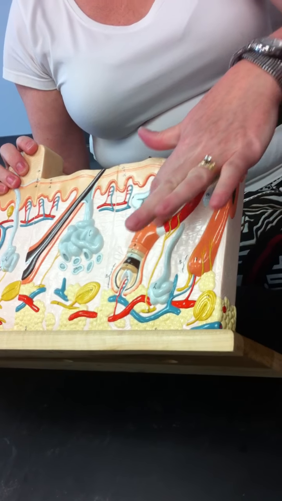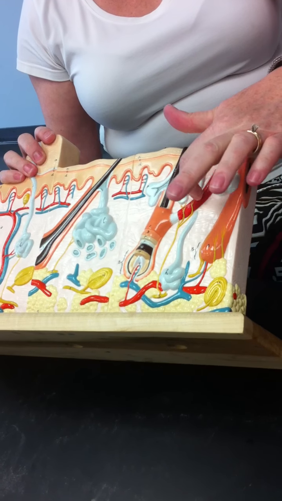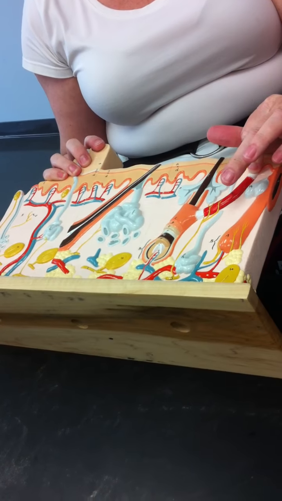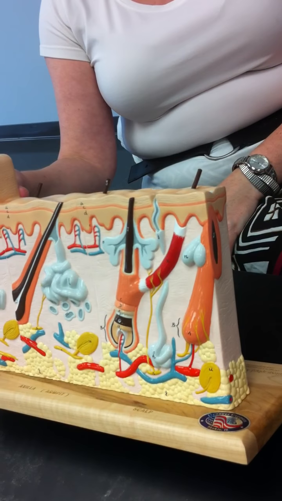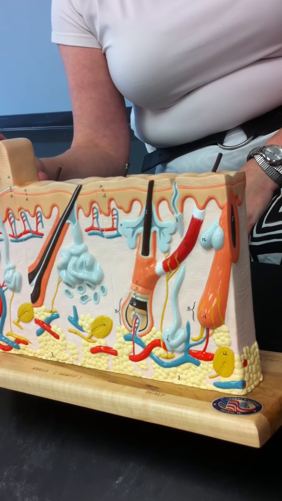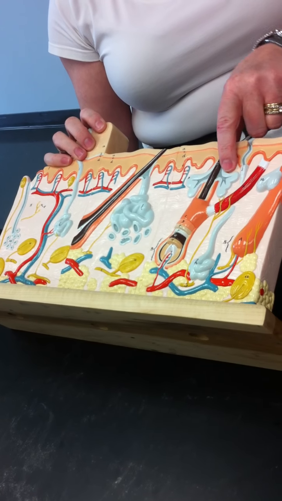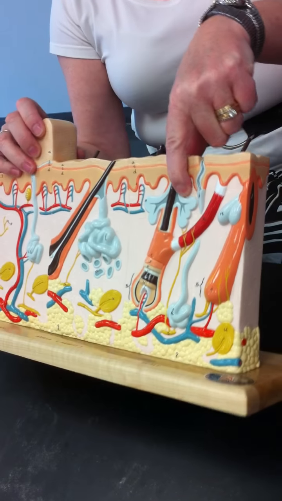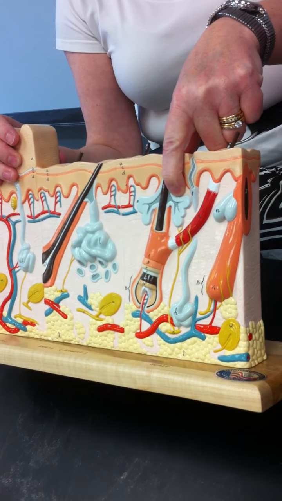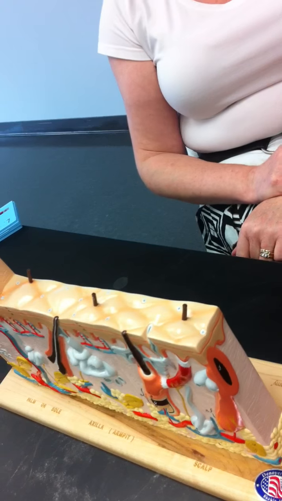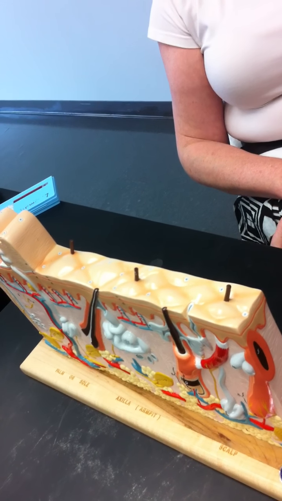Smooth? Yeah. Smooth? All the erector pili. What kind of tissue is this? Smooth muscle tissue. Okay. What happens when it contracts? You get goosebumps. Your hair stands up and you get goosebumps. What else? Look where it is. So it squeezes the sebaceous glands and squeezes out sebum. Okay. Anything else on that list?